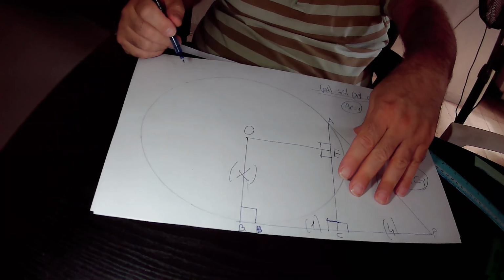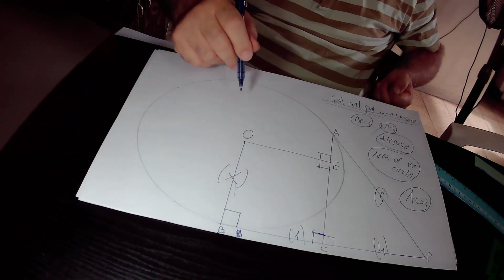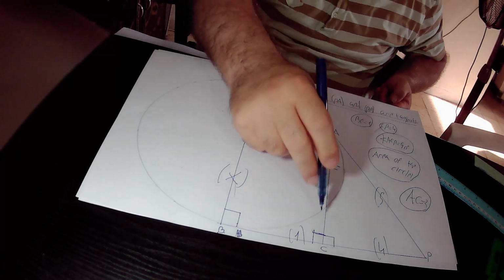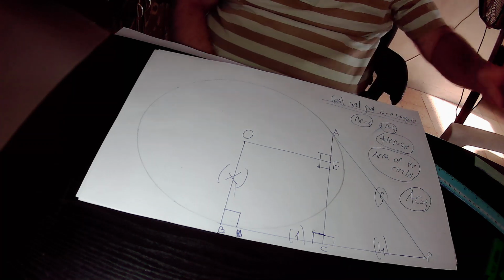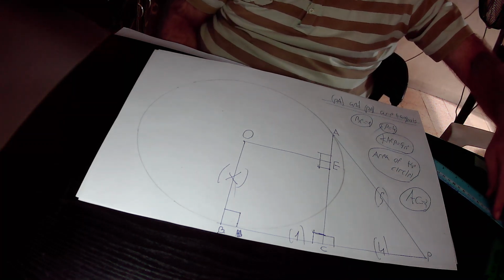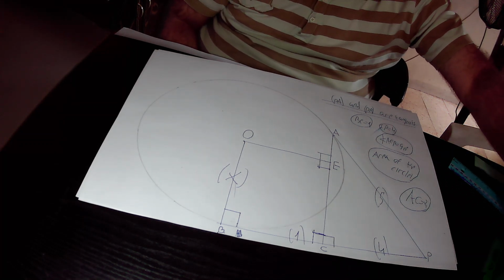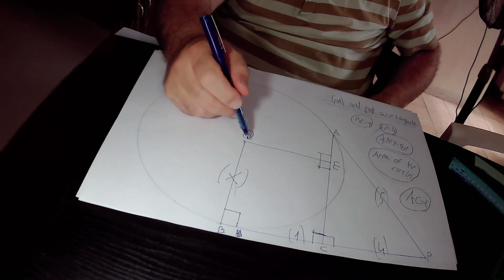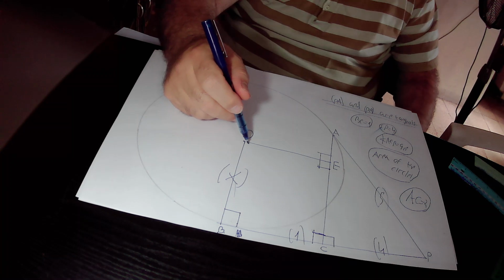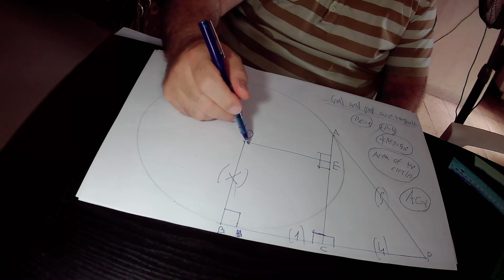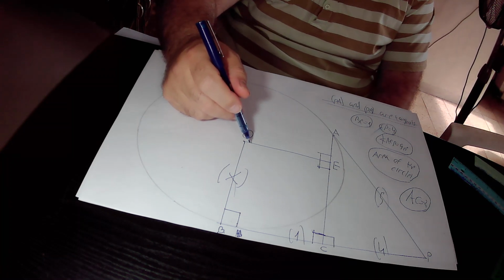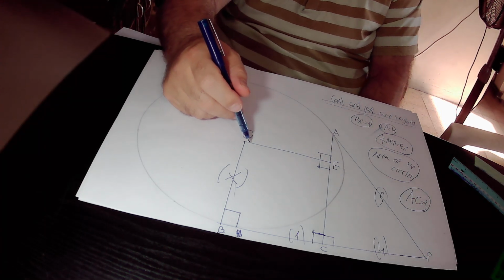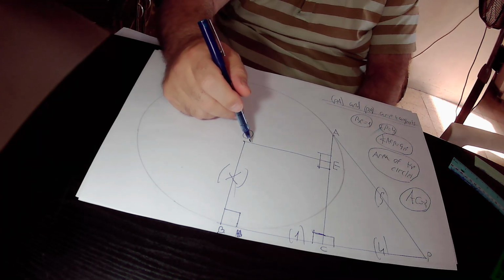By doing this construction, we can make the quadrilateral OECB. Inside quadrilateral OECB, we have 1, 2, 3 right angles. The sum of 3 right angles is 270 degrees. So 270 degrees plus the size of this fourth missing angle, in total they must be equal to 360 degrees, according to the rule that says that the sum of the angles in any quadrilateral is equal to 360 degrees.